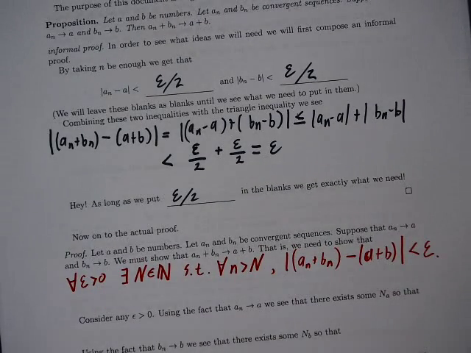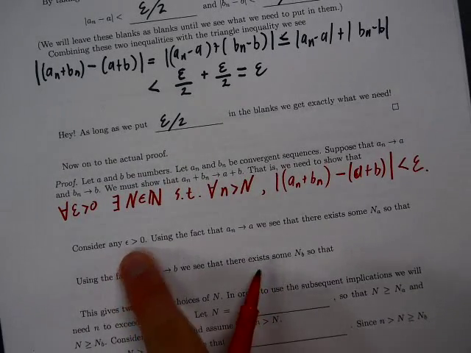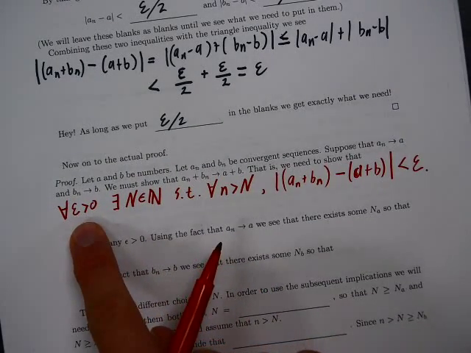So that's what we need to prove. We need to prove this. And I just walked a little bit away from the mic. Hopefully that didn't ruin the audio. So now what do we do? Well, we'll consider any epsilon because we want to prove something for every epsilon bigger than 0.